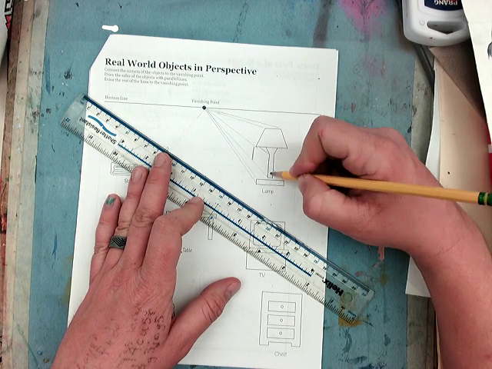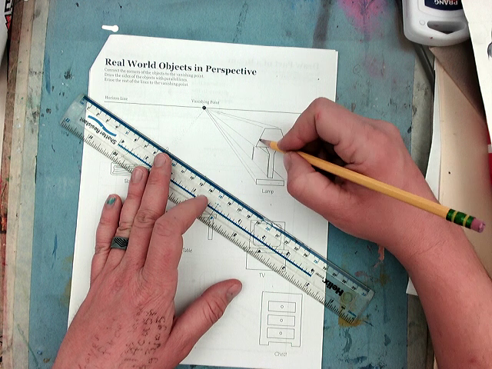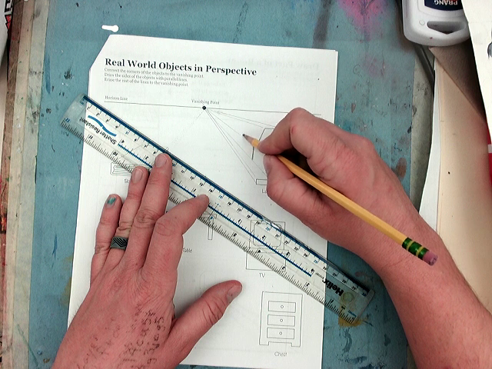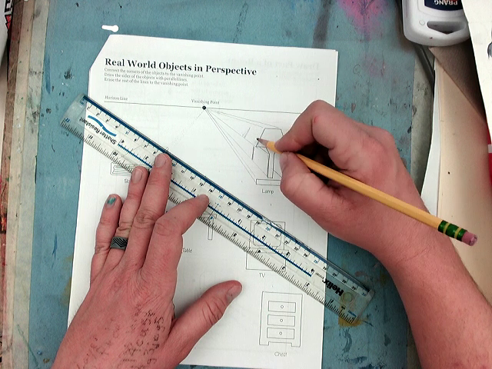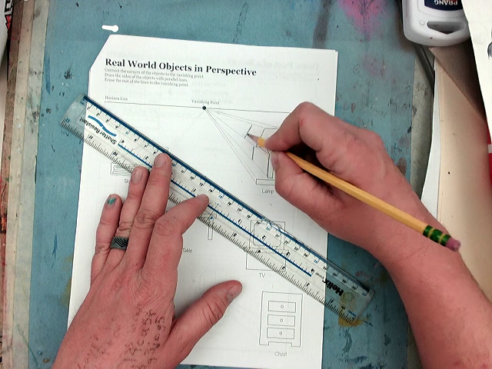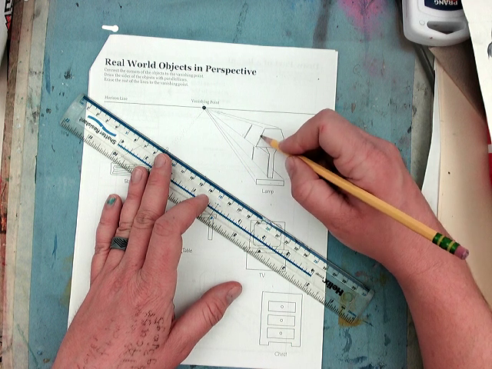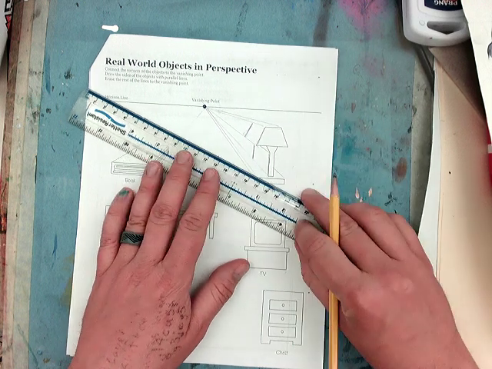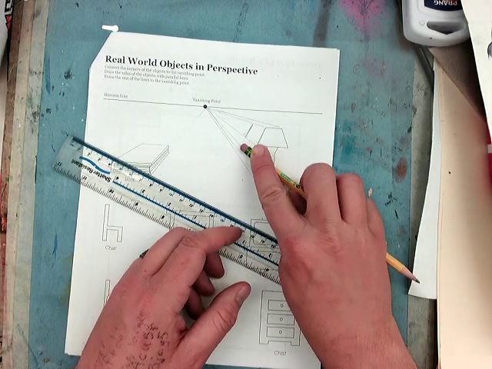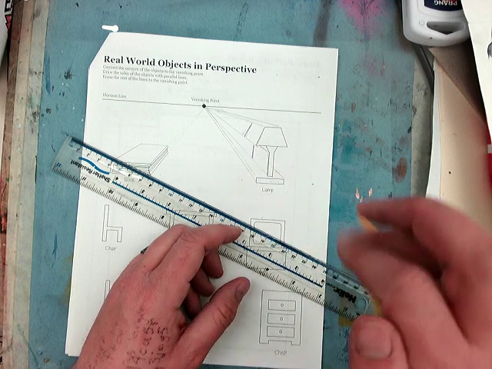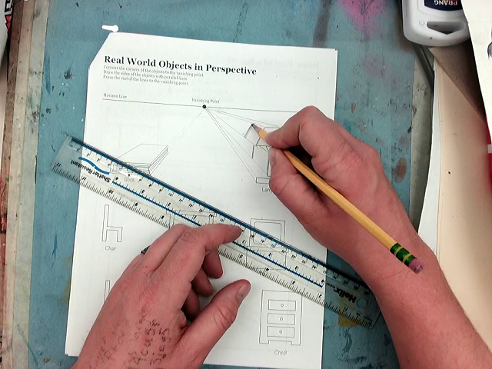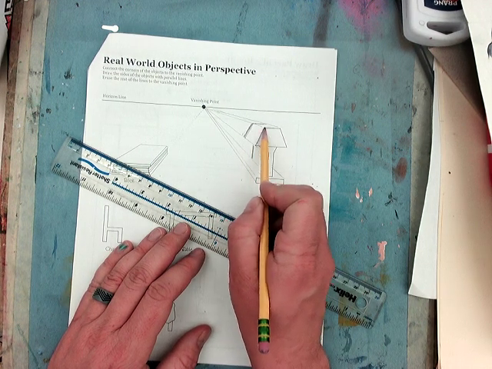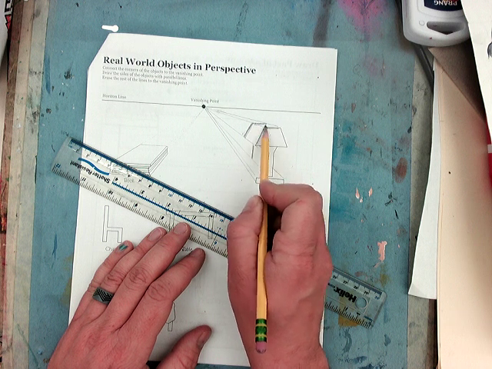So we want a line that's parallel to this line here. Okay. So then we want a line that's parallel to this one here. We're going to have to eyeball where this goes. We're going to look and compare how much further out this is than this and try to make it similar here. I think I want to measure it. Yeah, I think that's reasonable. Parallel to this. Right here, right here.